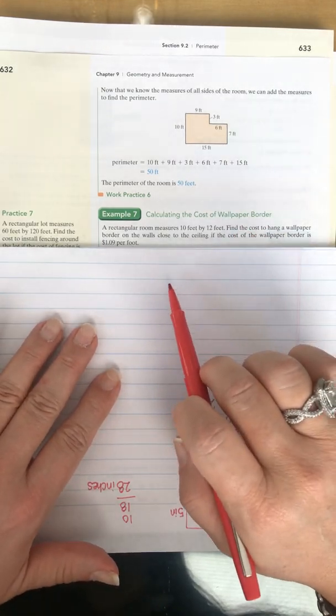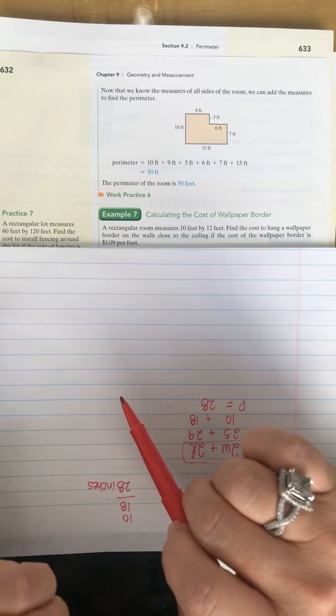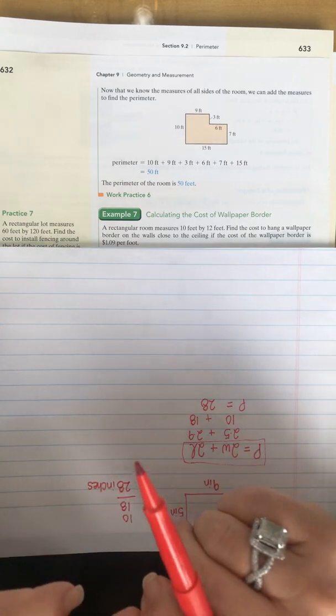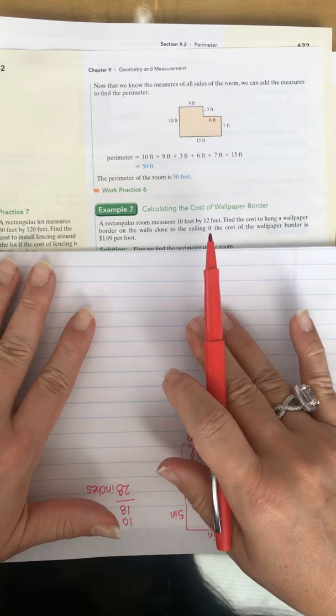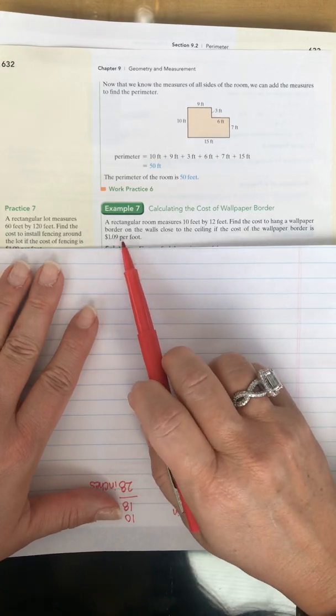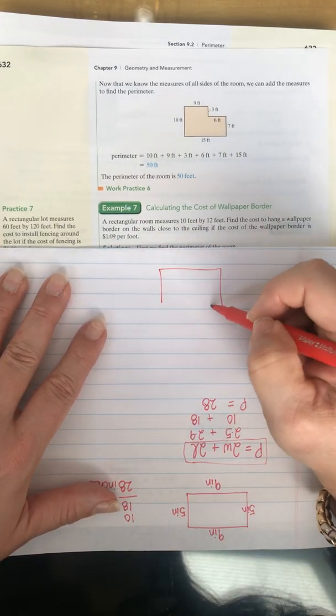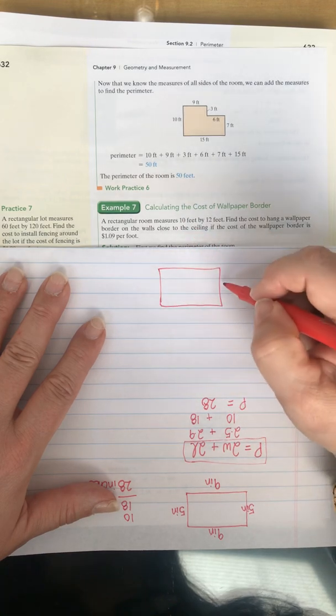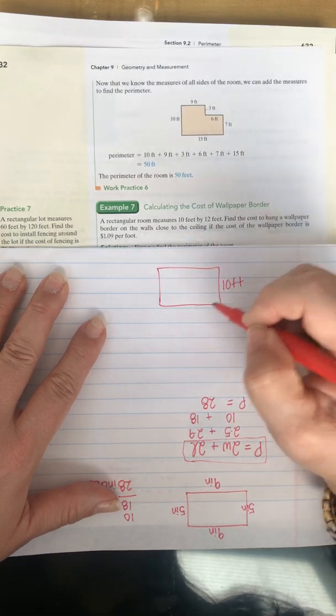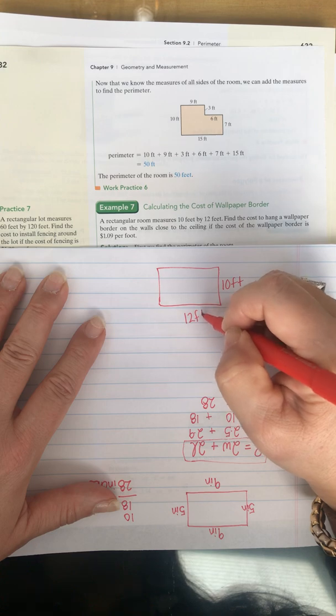Well, you need to figure out how much wallpaper to purchase. So they tell you the cost. The cost is $1.09 per foot. So it says you have a rectangular room, and it measures 10 feet by 12 feet.